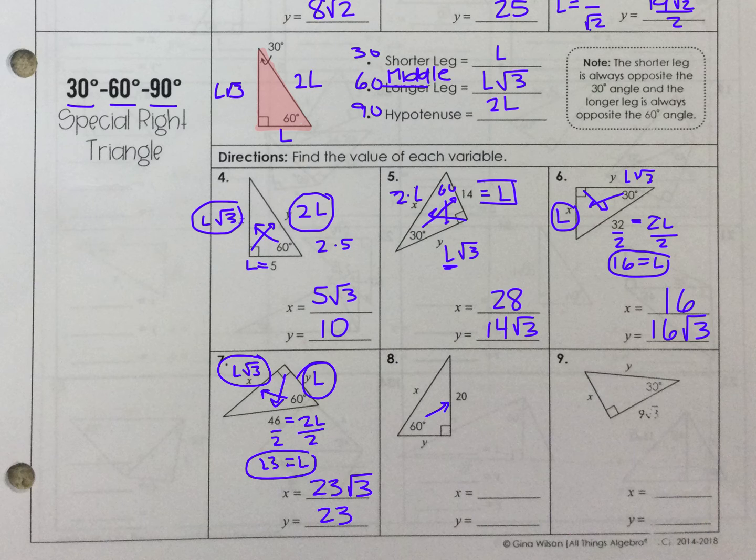All right, 60 is across from 20, so this one is 20 equals L square root of 3. The Y, that'll be the short leg, so it's just going to be the L, and the X is the hypotenuse, which will be 2L. I'm going to get that L by itself by dividing by the square root of 3.